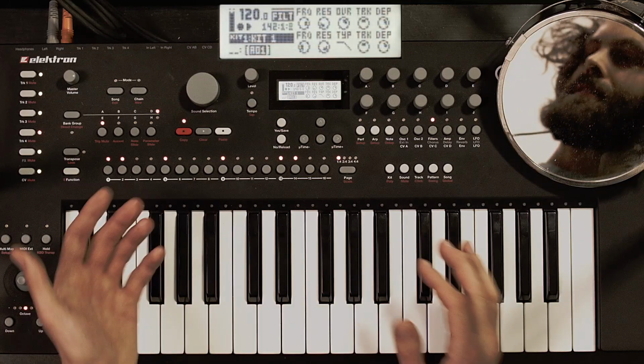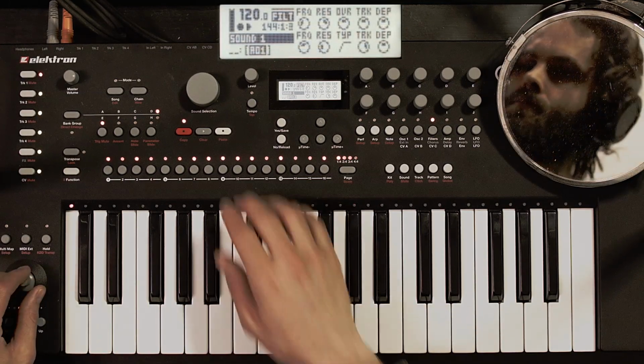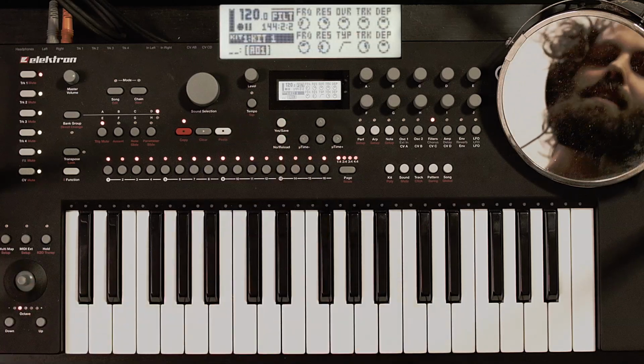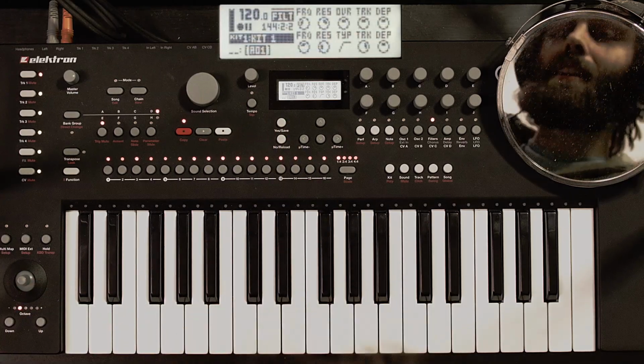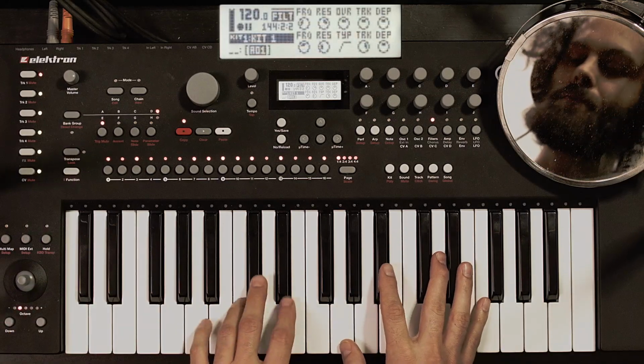Yeah, something like that. Yeah, okay. Yeah, this is what you can do. And yes, so there you go. Just made a patch out of nothing.